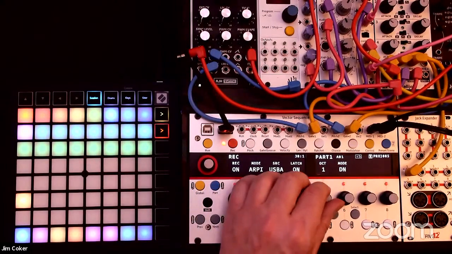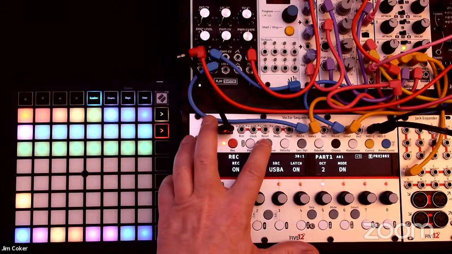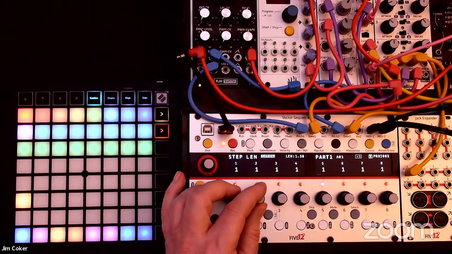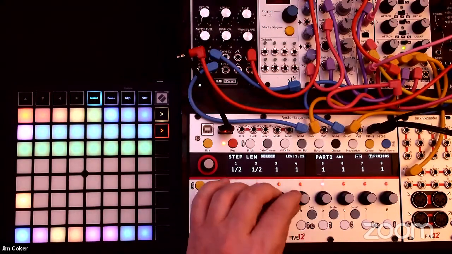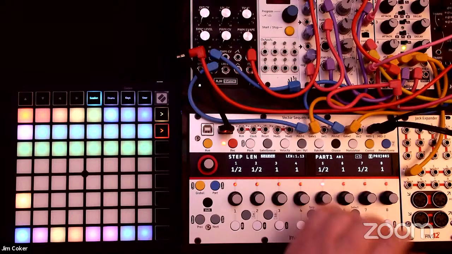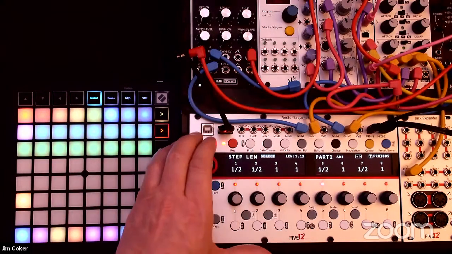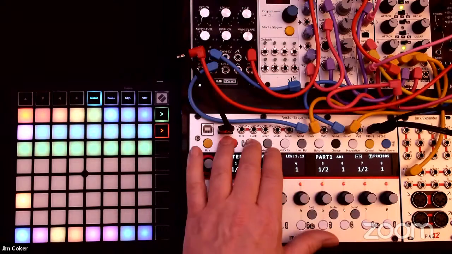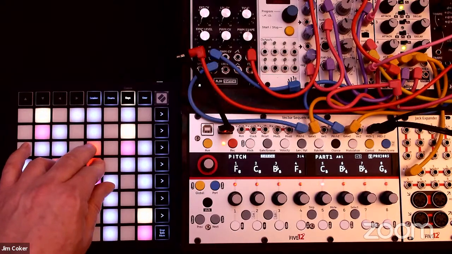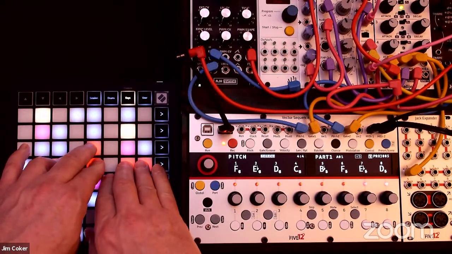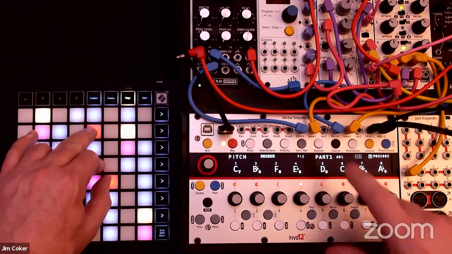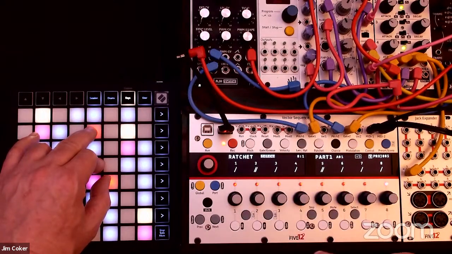We'll go with ARPI. We'll go 2 octaves down. And we'll go to step length, and let's go with short, short, long, long, short, short. Start the sequence. I love this feature. I lost hours of time. So we can use ratchets on here too.